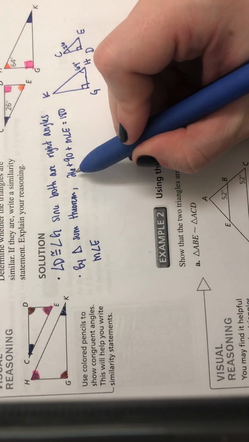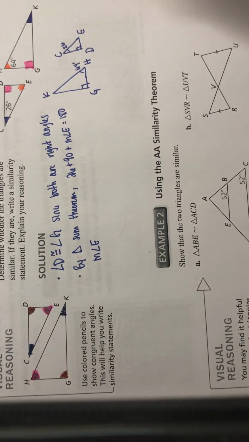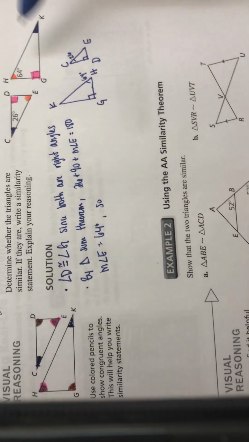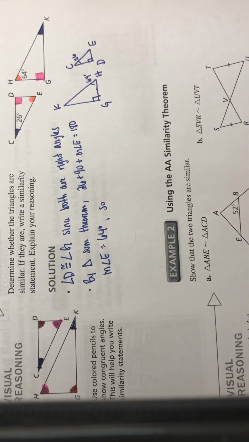If I subtract 26 and subtract 90, that gets me 64 degrees, which is what angle H is.